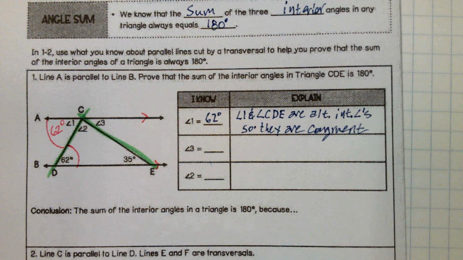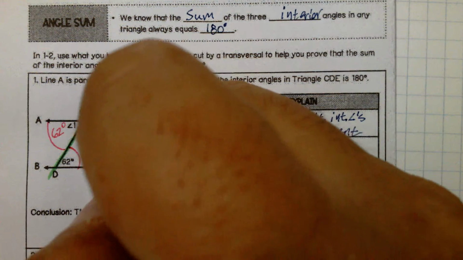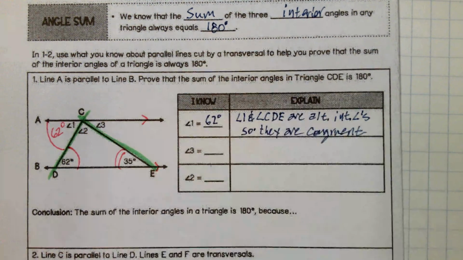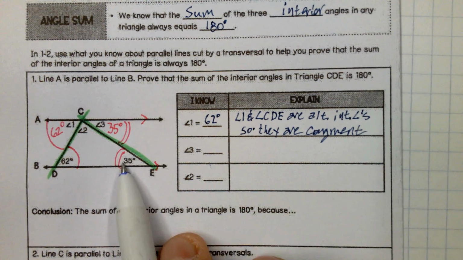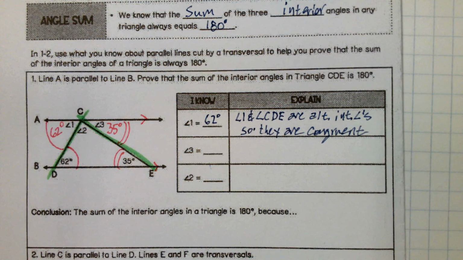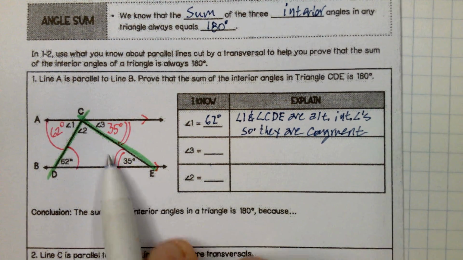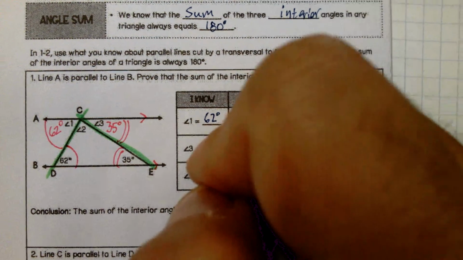In other words, are they alternate exterior? They're alternate interior again to this transversal. These are equal. This angle is the same measurement as this angle. They're alternate interior to each other. So for the same reason, but with different angles, we could say that the measurement of angle 3 is 35 degrees.